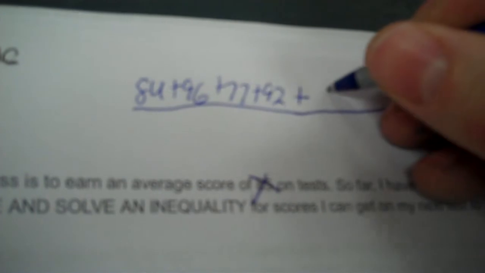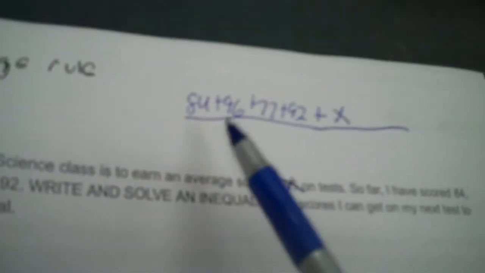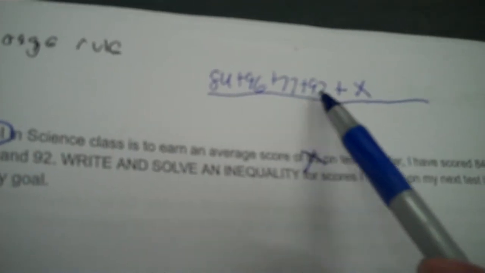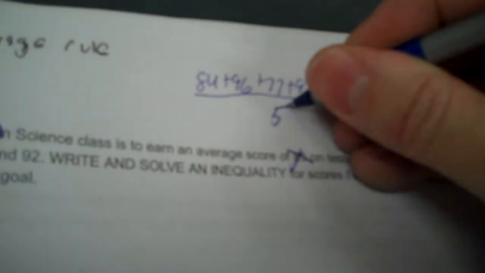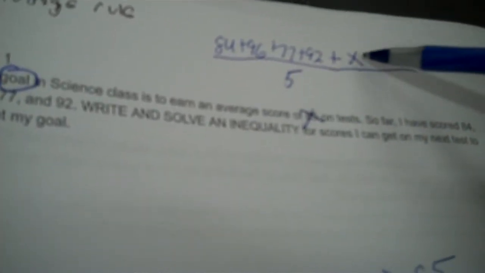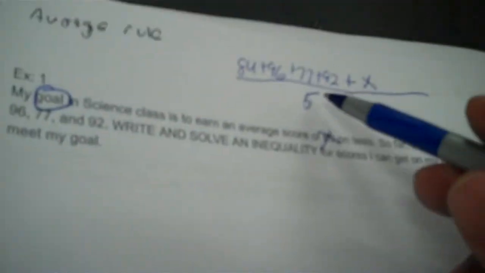So you put plus X. Now, how many tests is that, including our X? 1, 2, 3, 4, 5. Now, here's what you do. You can't find the average yet because you don't know what that X is, okay? So you're going to line this up. You're going to put 5 on the bottom because you'd be dividing by 5. Then you're going to put your X because you don't know what you're going to get. But you're going to add the 4 you've already taken.